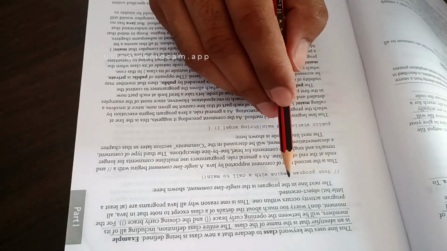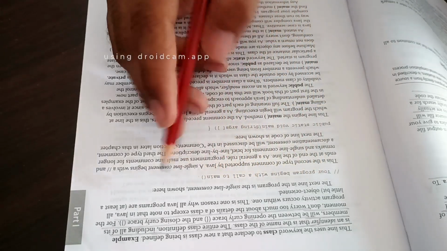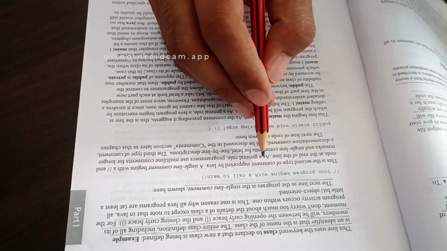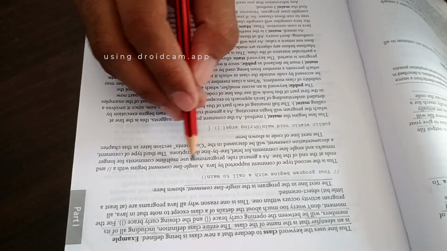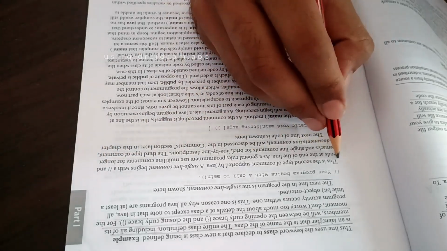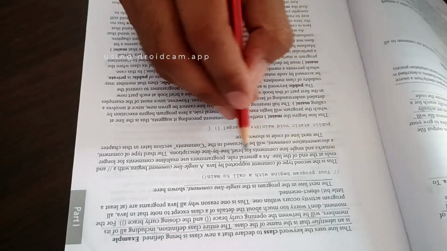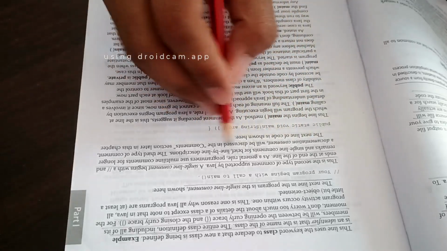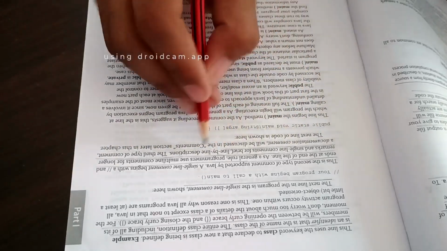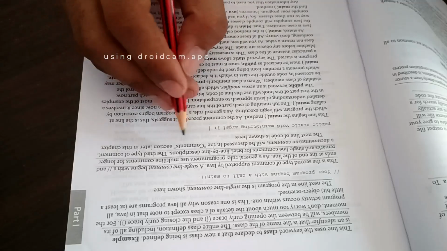The next line in the program is a single-line comment. This is the second type of comment supported by Java. A single-line comment begins with a double forward slash and ends at the end of the line. As a general rule, programmers use multi-line comments for longer remarks and single-line comments for brief line-by-line descriptions. The third type of comment, a documentation comment, will be discussed in a later section.